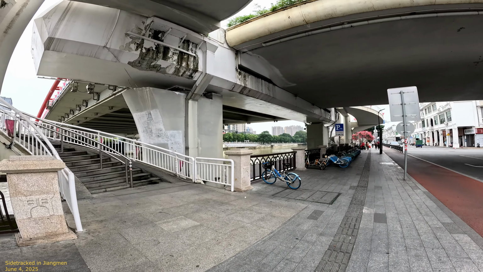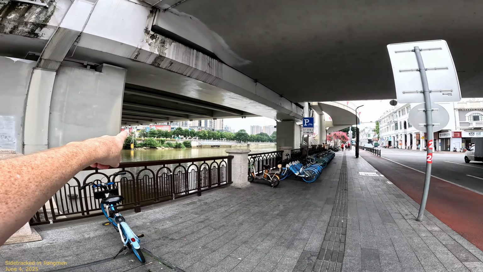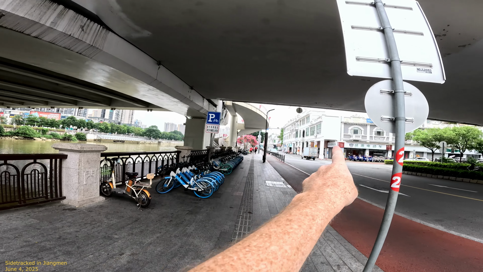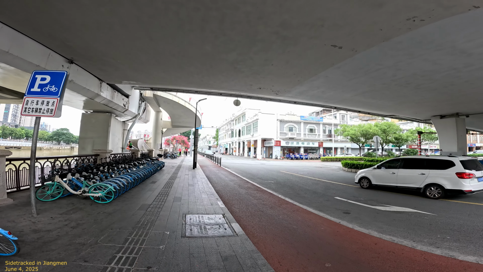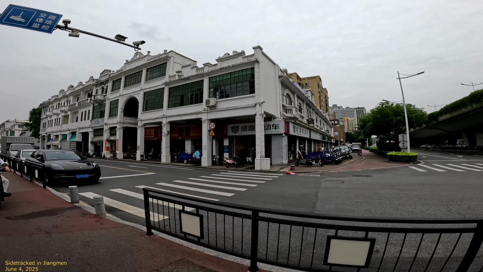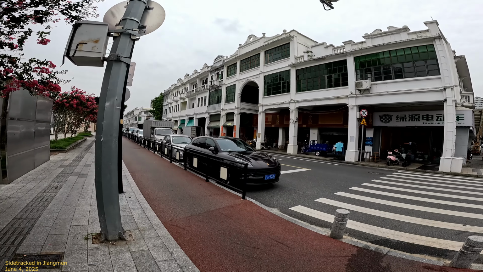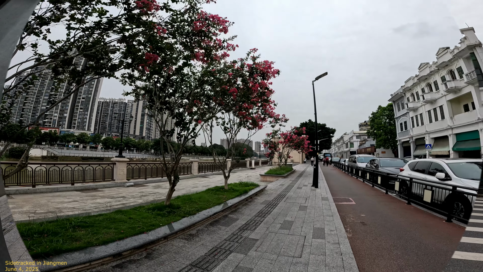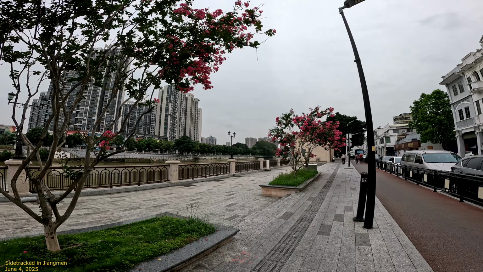I was gonna cross the street, gonna cross the bridge, but when I look at that side, it doesn't look anywhere near as interesting as this side, with everything painted white over here. Let's get closer to that. So that also has that Lingnan style too. Gotta get out of the bike lane. Got some really beautiful trees with flowers that are blooming right now too.